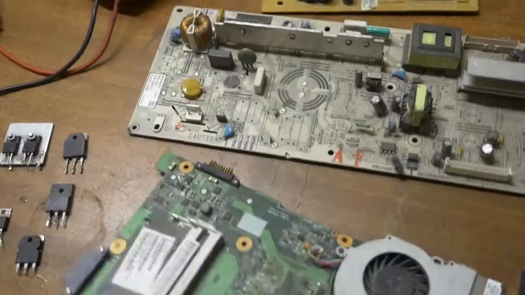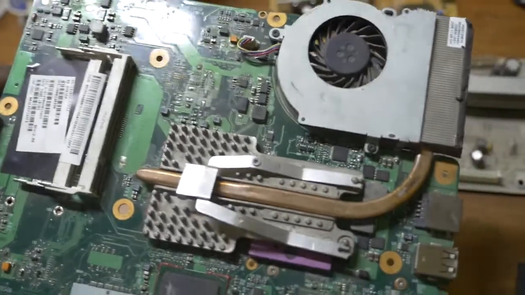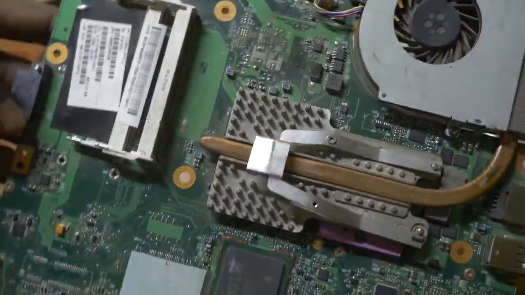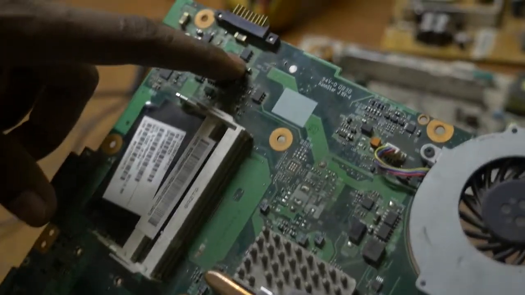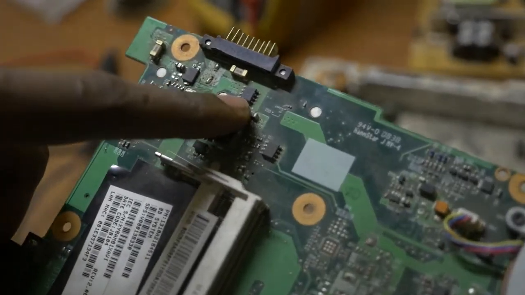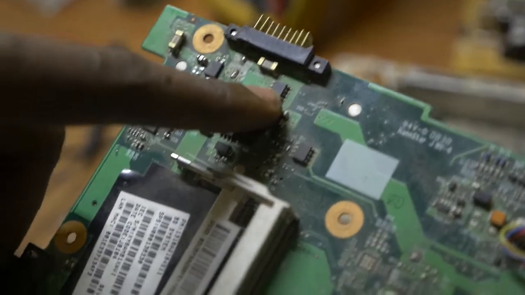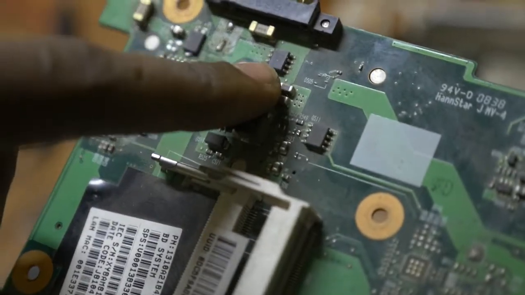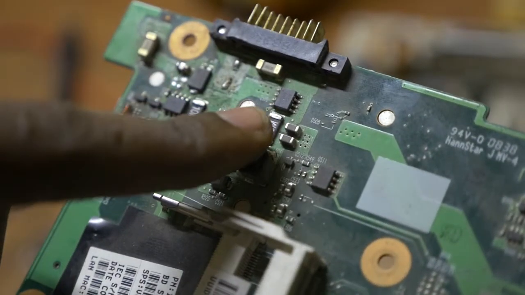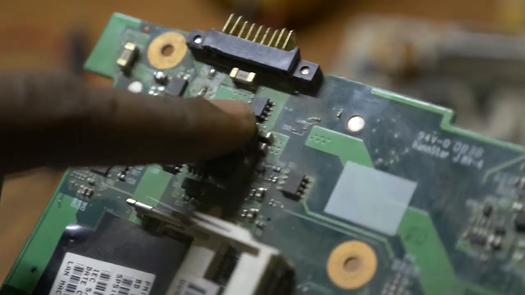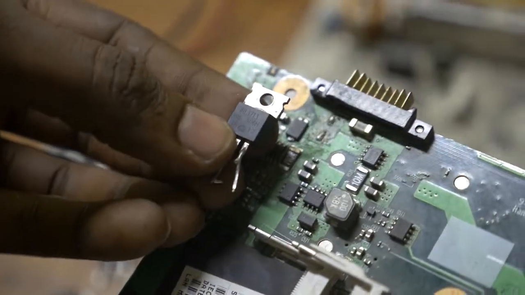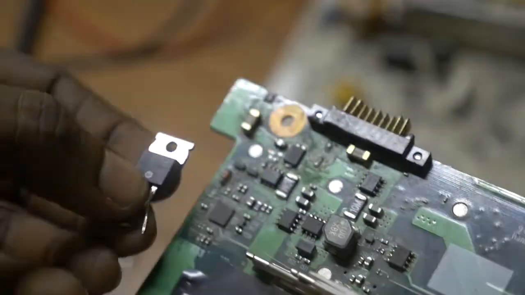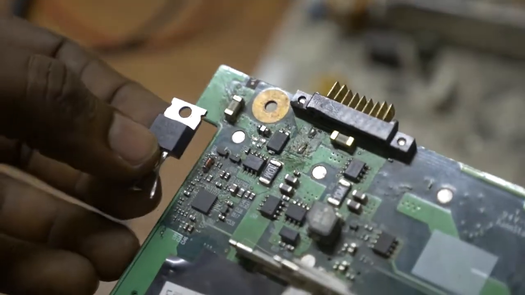And here we have a motherboard of a computer, and here we have a MOSFET which has 8 pins. It is a double MOSFET in a SOP or DIP package. This MOSFET and this one work the same way, but they are different in their build.